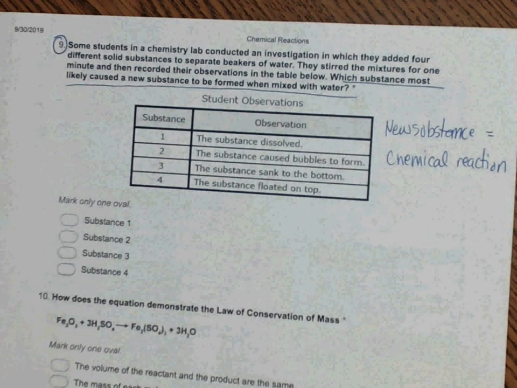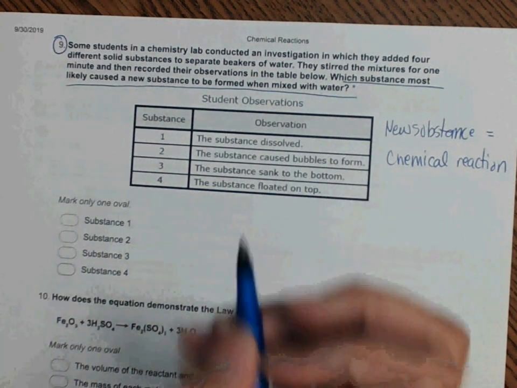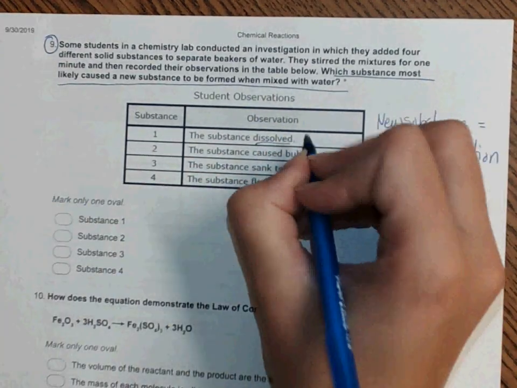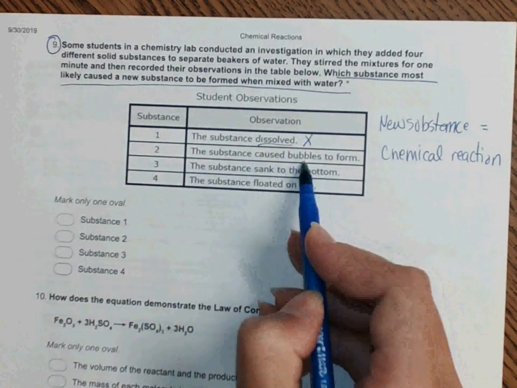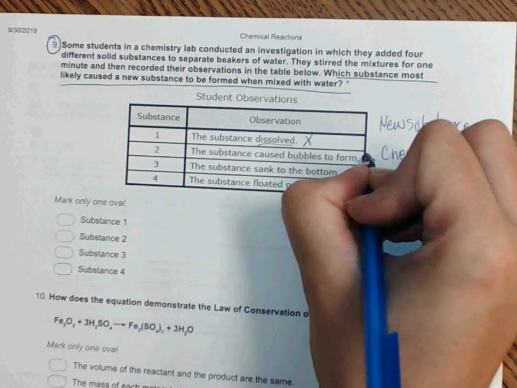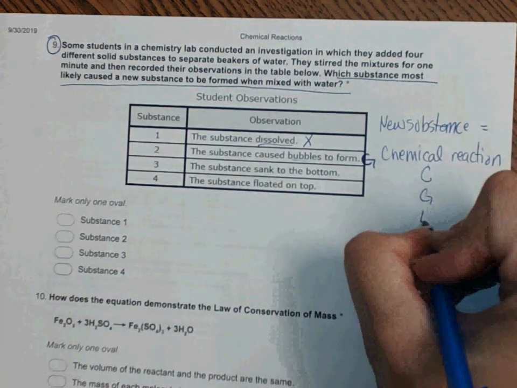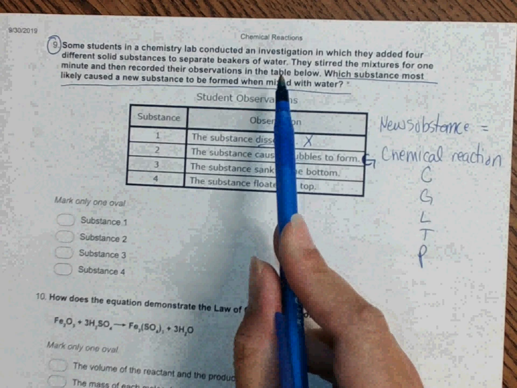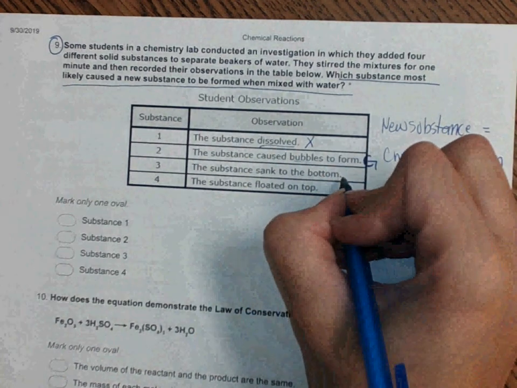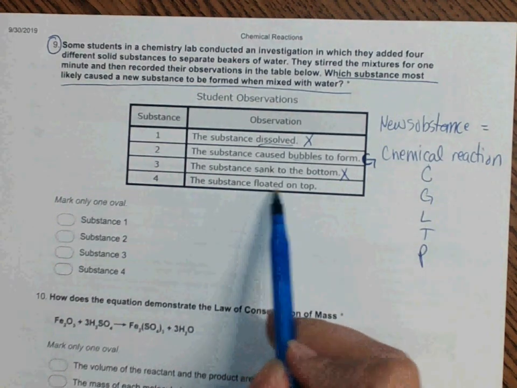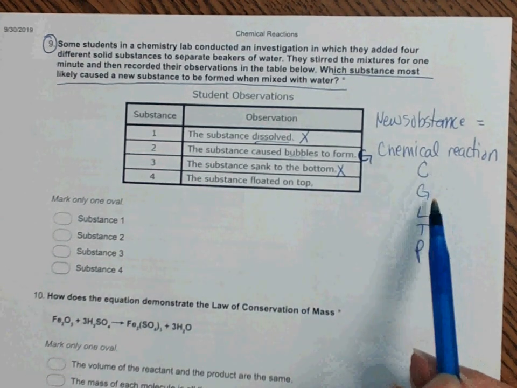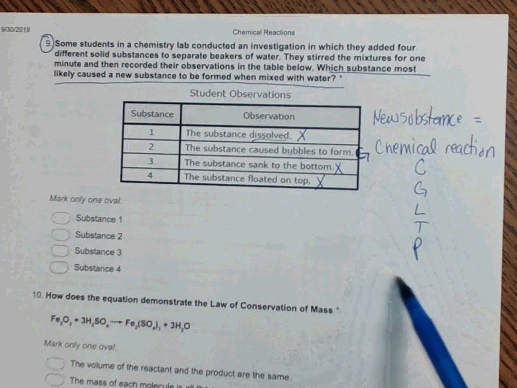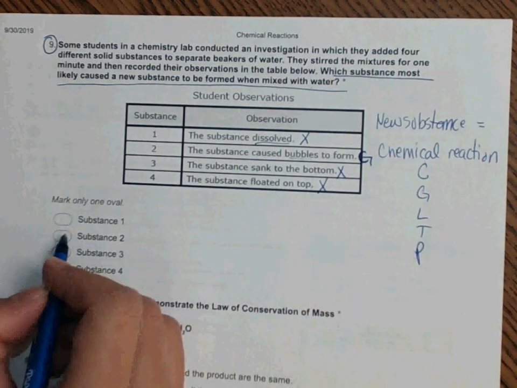So all I was looking here for was which one was a chemical reaction. Right. 1, dissolved. If I see the word dissolved, I know that that's a physical change. That one's not chemical. The substance caused bubbles. Well, bubbles mean gas, right? So chemical reaction. City girls like their phones. I'm seeing gas. The substance sank to the bottom. Well, we had a solid and a liquid, so I know that's not a precipitate, so that must be physical as well. The substance floated to the top. I don't see any of these changes. No color, gas, light, temperature, or precipitate. So that one must be physical. So 2 is the only one I see one of those evidences of a chemical reaction. That means my answer must be 2.